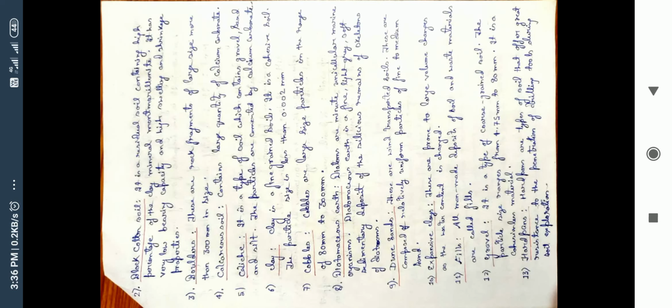Any rock or soil that is more than the size of 300 mm is called boulders. Definitely these are going to be stones and rocks, right? So there are also clay and silt and cobbles, right? So you go through these notes and also through your book, and please try to get these terms in your mind.